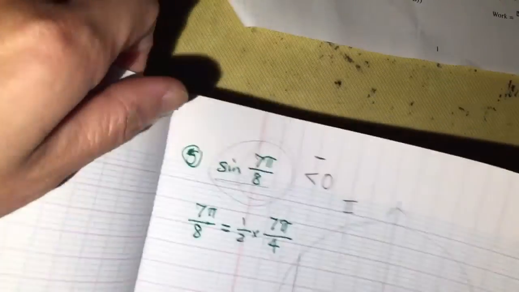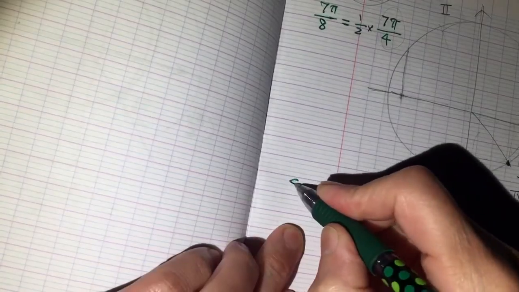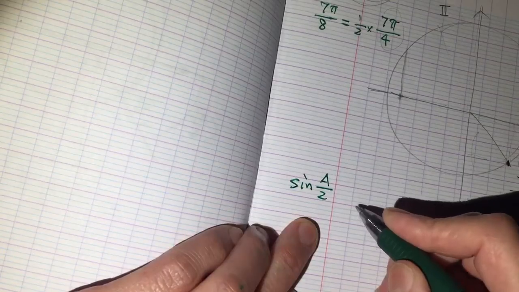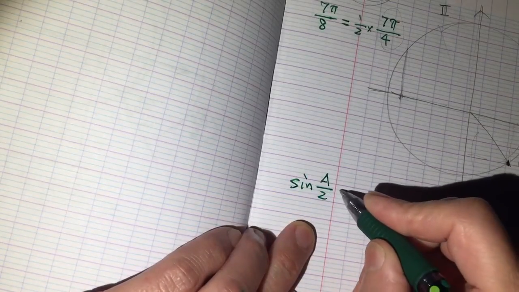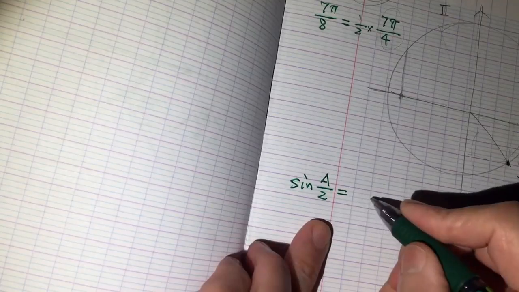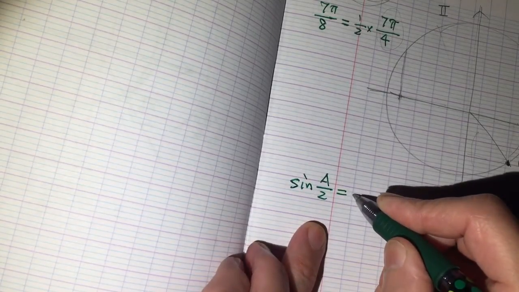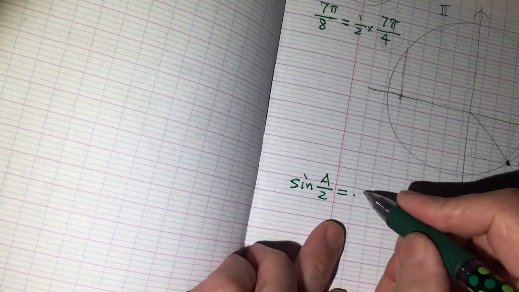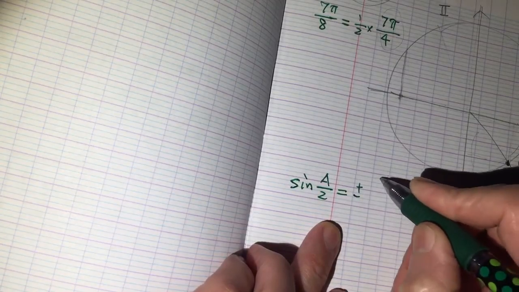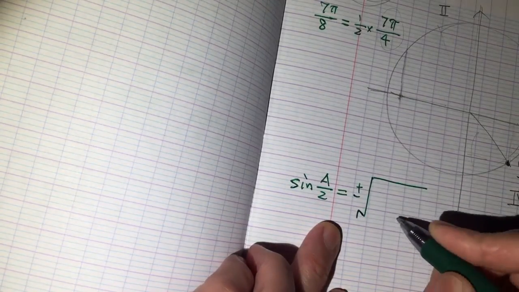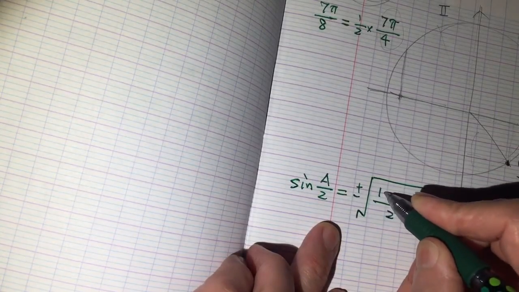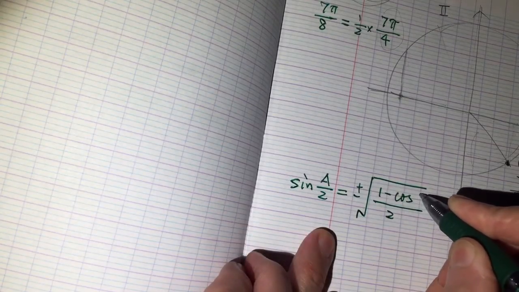Now we know the half angle formula. Sine half of A equals, I need to look at the formula, positive or negative square root of 1 minus cosine A over 2.